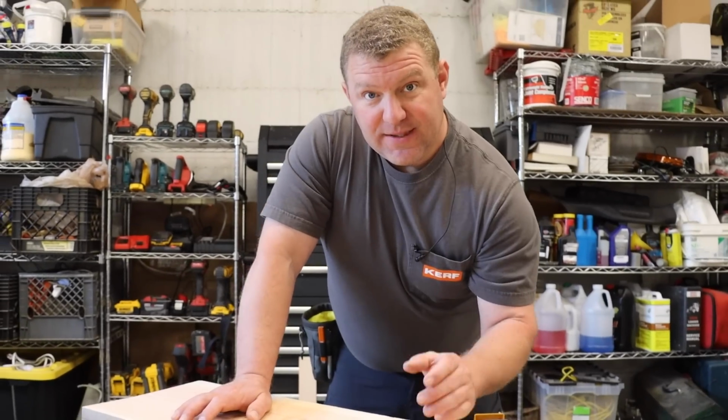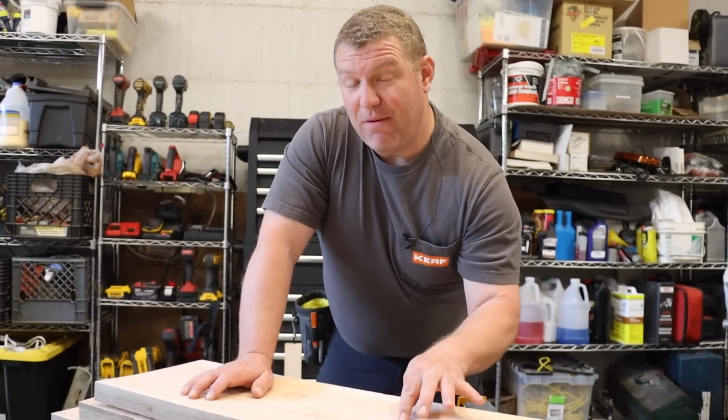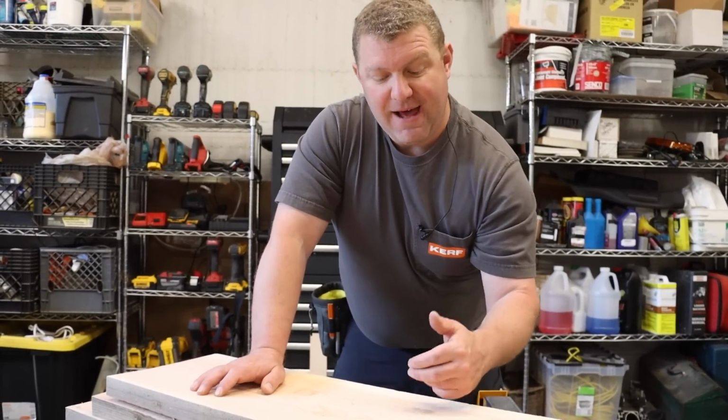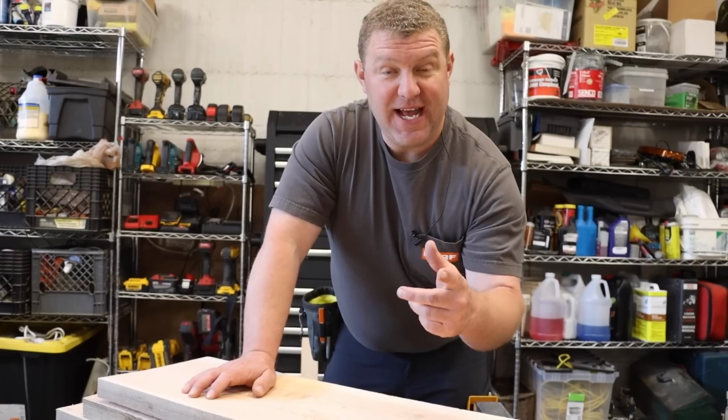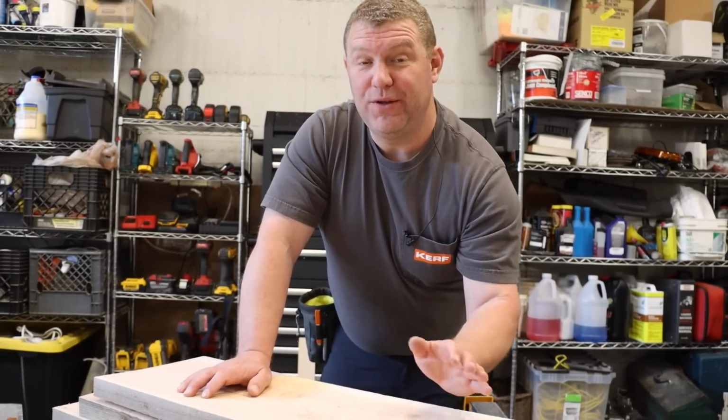So just to repeat this, we use this trick to find the middle of a board, which means you could cut a board in half. We showed you how to cut a board in thirds and a board in quarters quickly with no calculator.